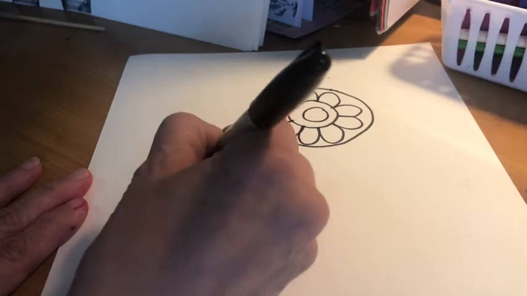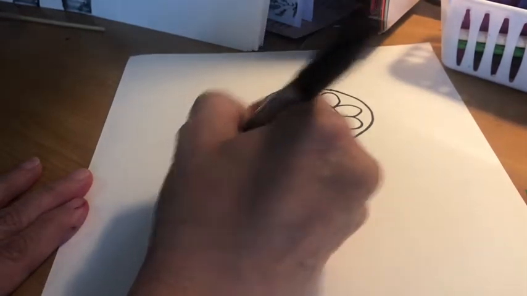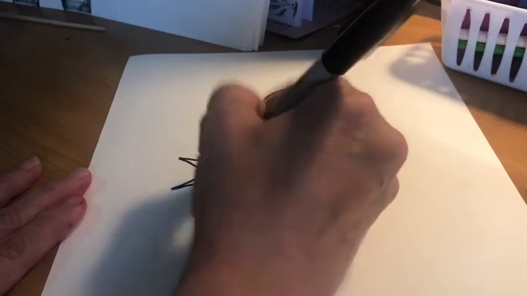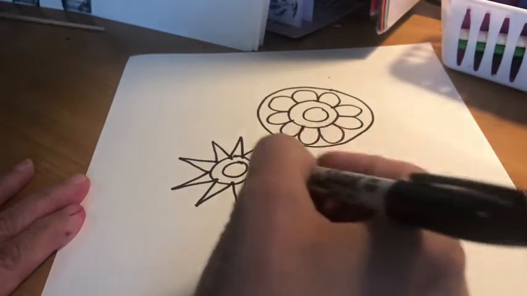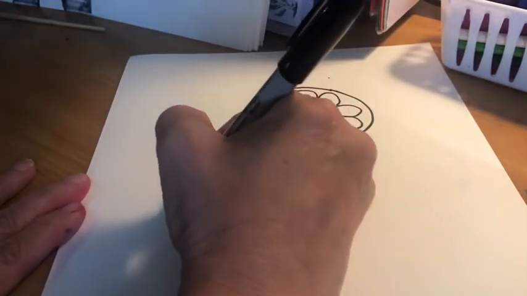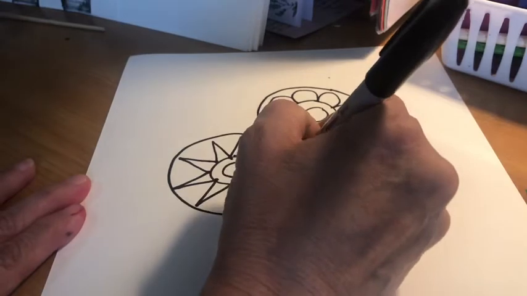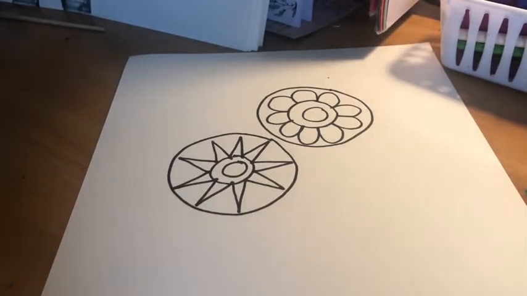We're going to just do the best that we can. We're doing it with markers, so if there's an oops, we just have to try and make it work a little differently. So we're going to have a beautiful oops. I'm going to put a circle around that one. So we have two of them now.